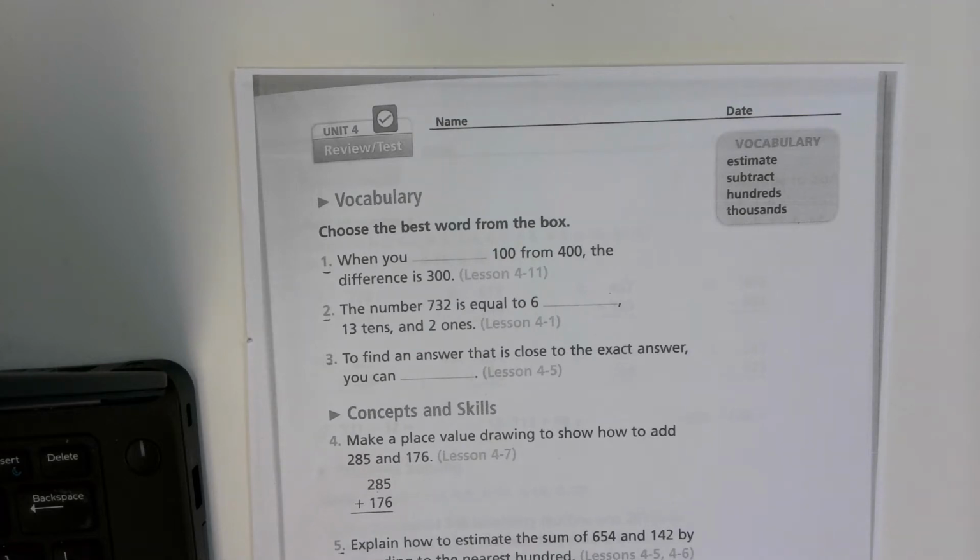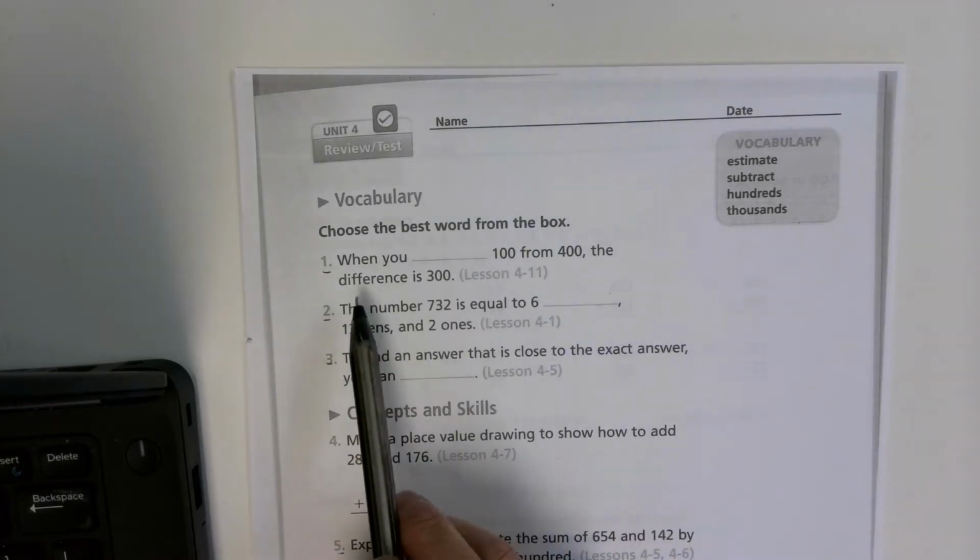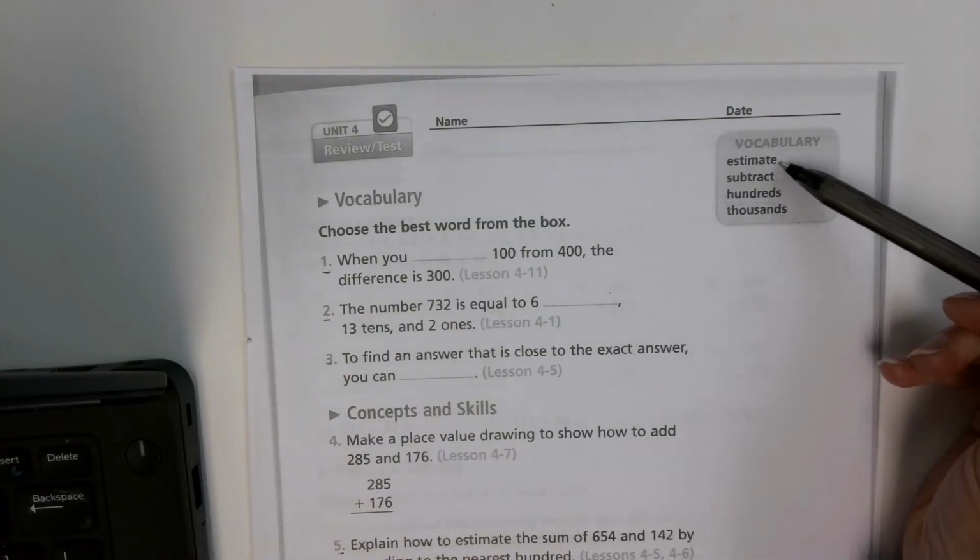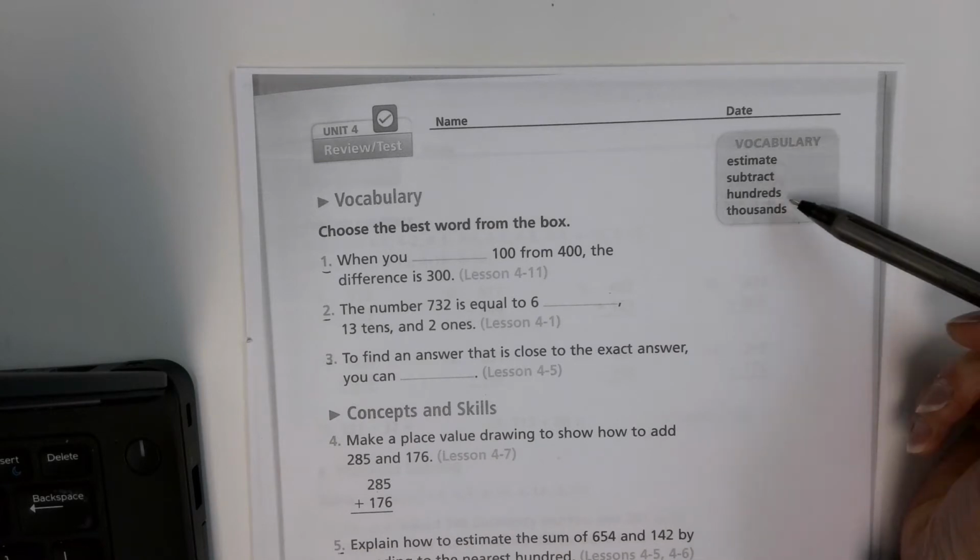So today we will be reviewing for our unit quiz on Friday. I need you to turn to page 255 in your math workbook. We're going to start with vocabulary. It says choose the best word from the box to fill in these blanks. If we look at the box, we have estimate, subtract, hundreds, and thousands.